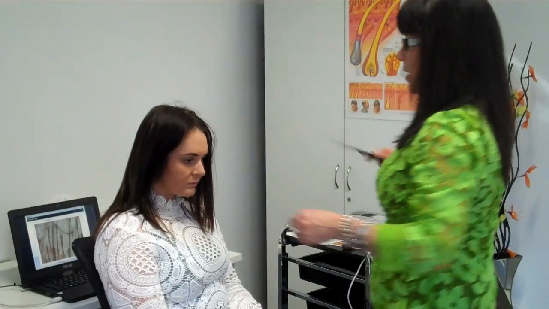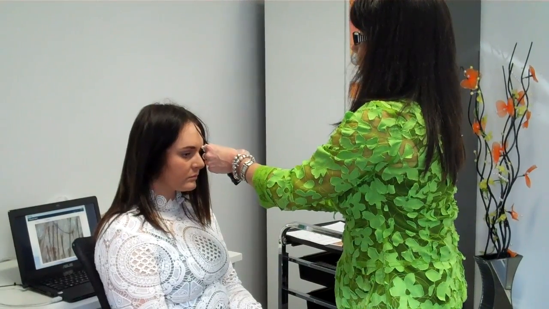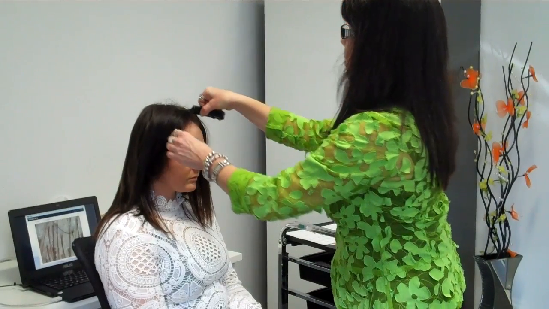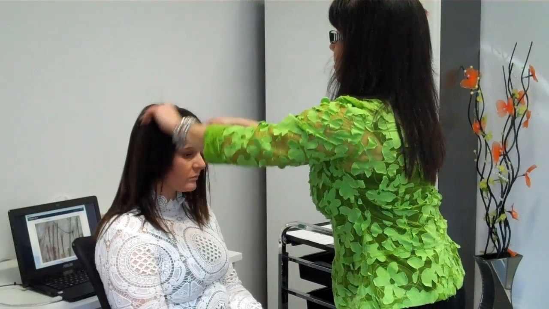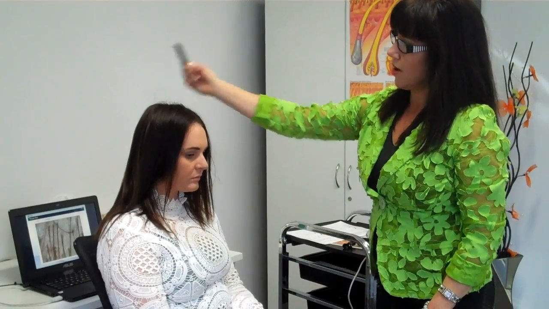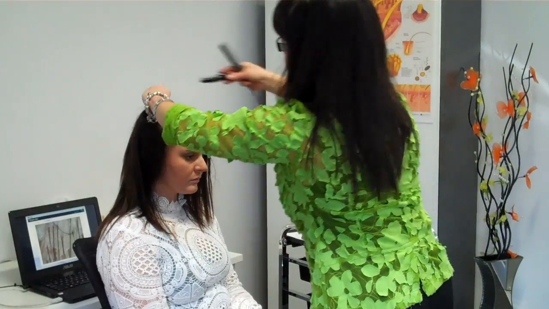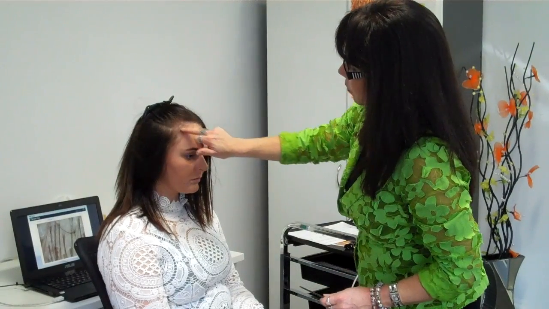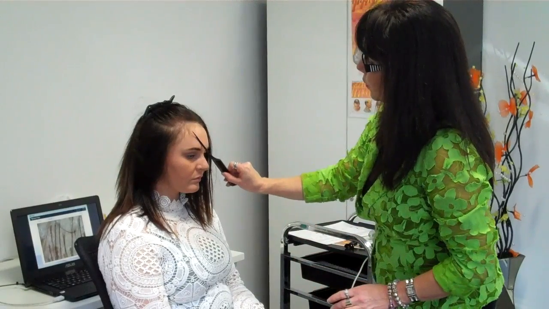For these ones, the measurements will change because everyone's recession is going to be different. Everyone's original hairline is going to be slightly different. So I want just a part in the middle of the head where your nose is. So straight up from your nose, and then we just clip that hair back. And I want to see the highest point of the recession. So that is where I can see that some hairs are changing, and we're going to draw a line from the middle of the nose.